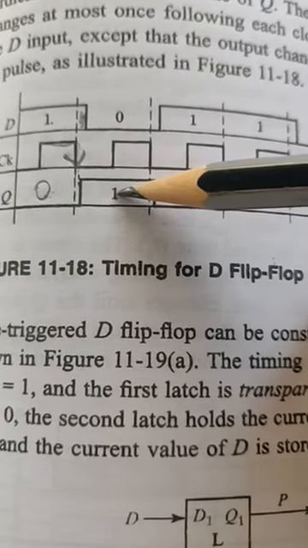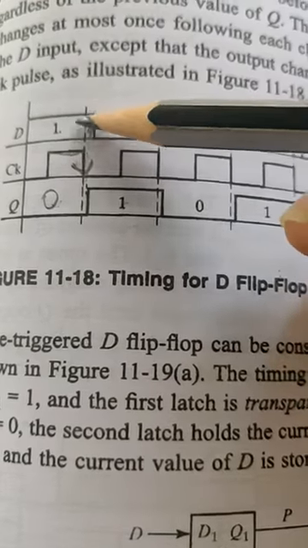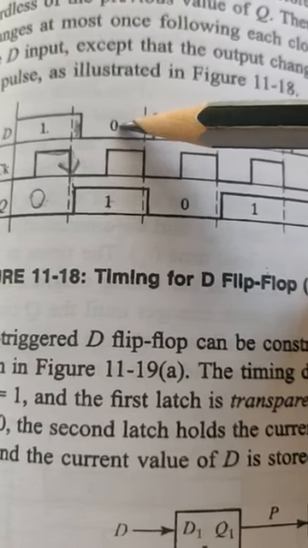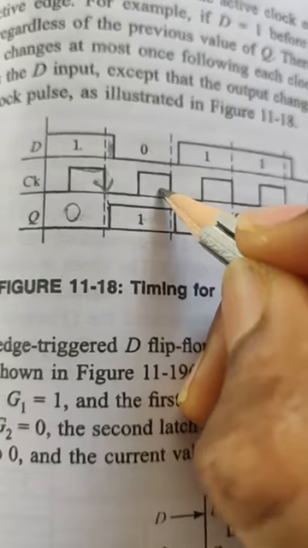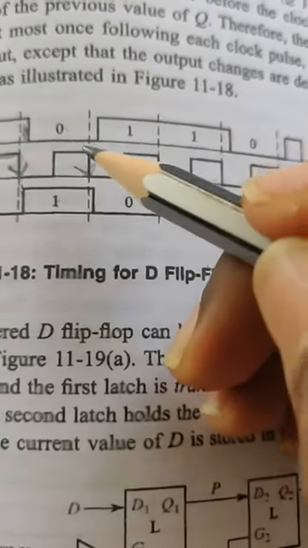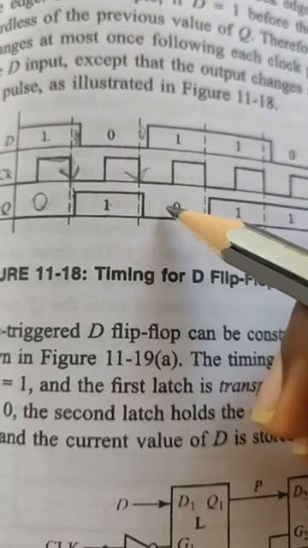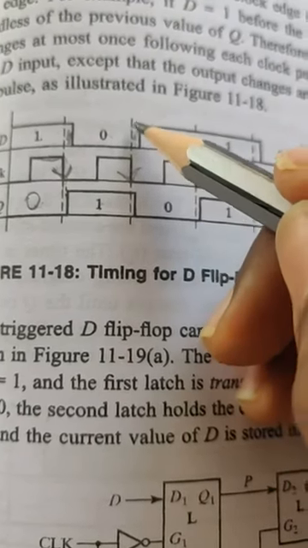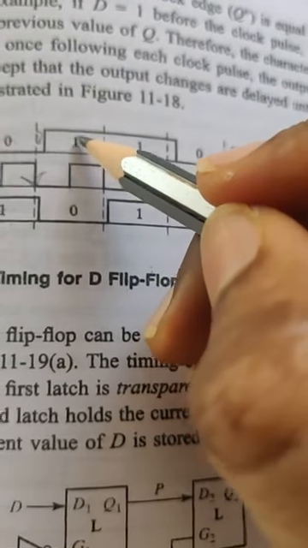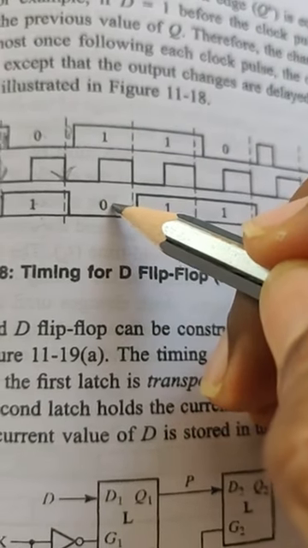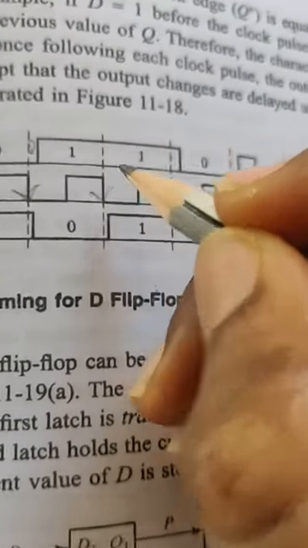Then after Q changes to 1, D will change to 0. The D input, now 1, will be replaced with 0. But immediately it won't be applied to Q. Again it will wait for the clock falling edge. Look at here, the falling edge is here. Once the falling edge is here, D is 0, and then this input will be applied to Q. Only after the clock occurs will the input be passed on to the output. It won't apply immediately. Look at here, D is 1 but Q is 0 right now, but it will wait till the clock falling edge occurs, like this.